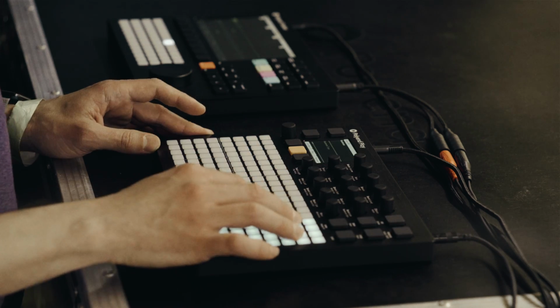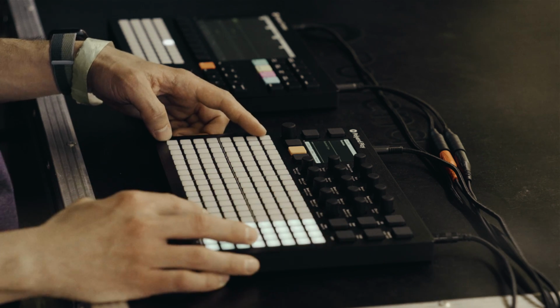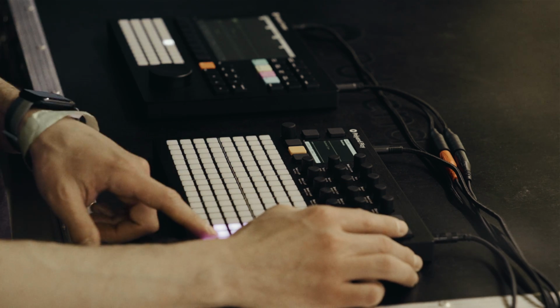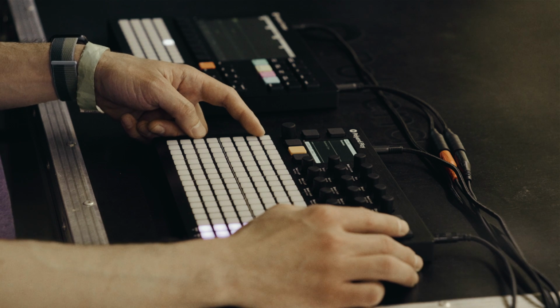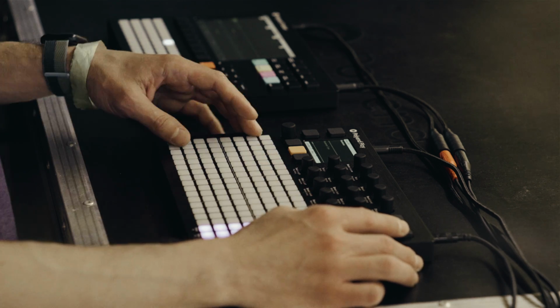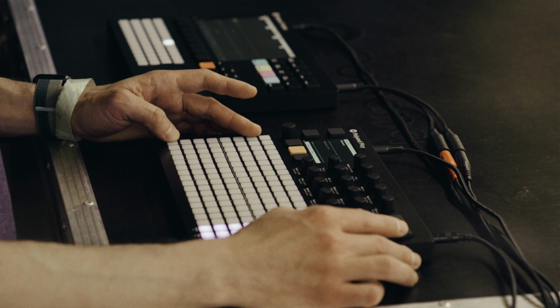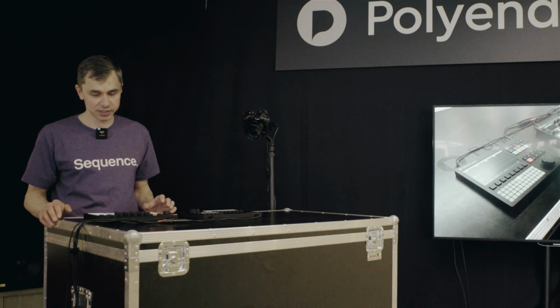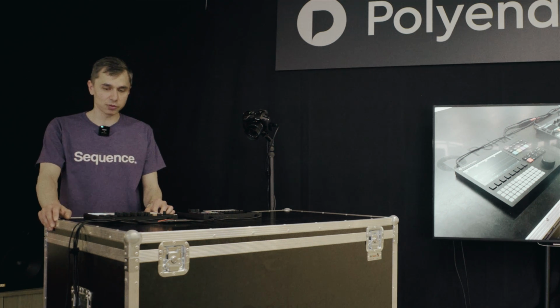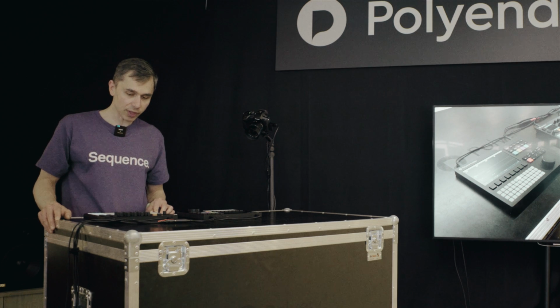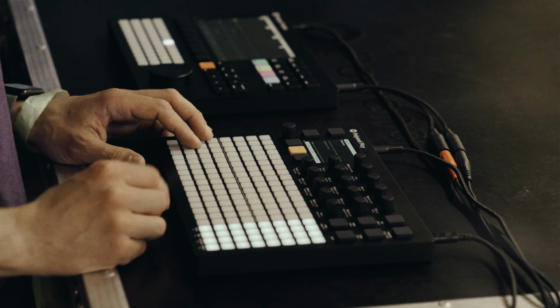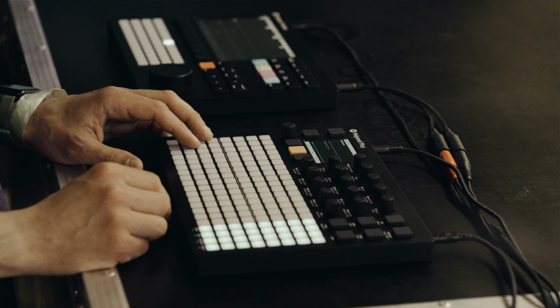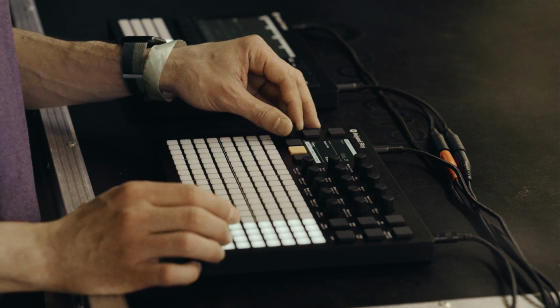So here you see 16 steps of 8 tracks, and then if it's purple, you've also got 16 steps of 8 tracks of MIDI. So in total 16 tracks of audio plus MIDI. And I'll utilize one of those to populate some stops.